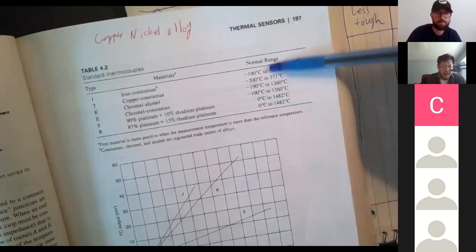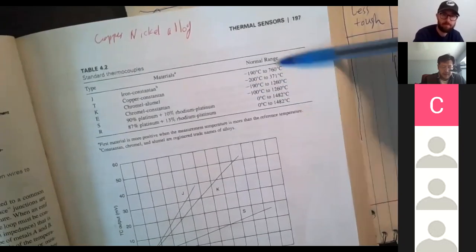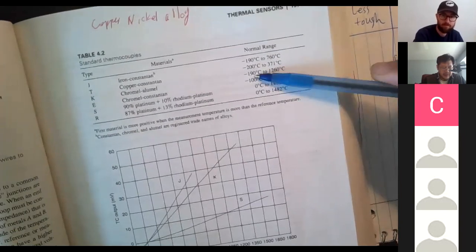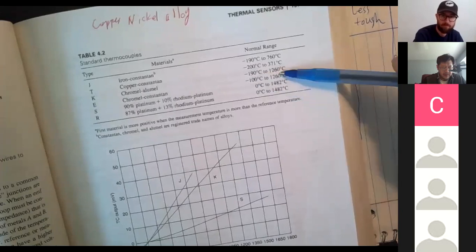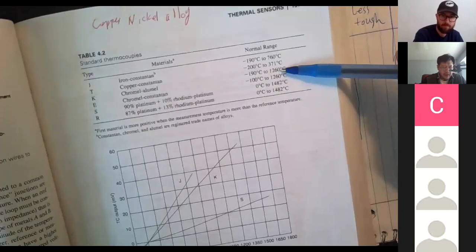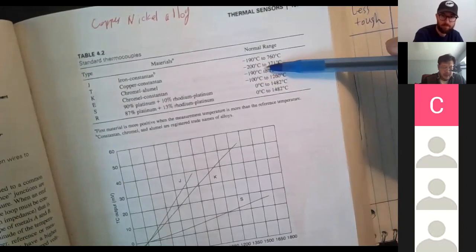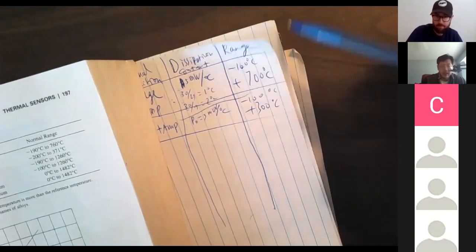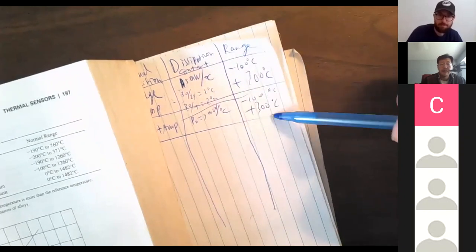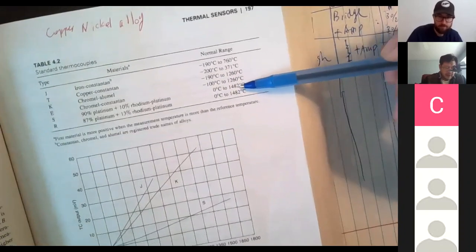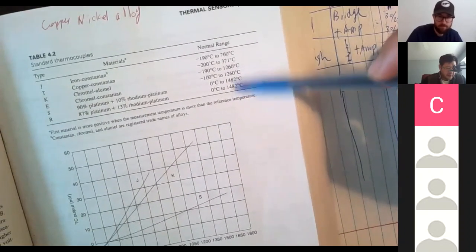Different types have different ranges. Look at the range of K: negative 200 to positive 1200. So it has a significantly wide range. That's why, because in the industry, a lot of the time you need to measure above 700 degrees Celsius, maybe. And when you want to measure above that temperature, the thermocouple will be a perfect choice. 1500 degrees Celsius.